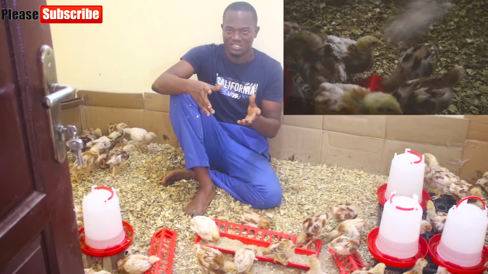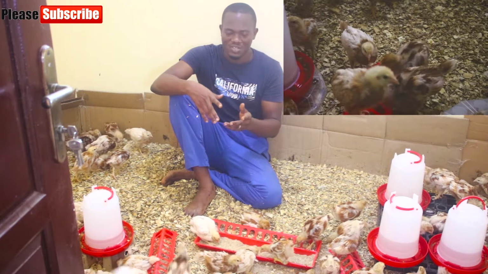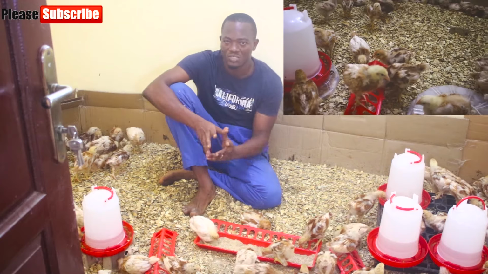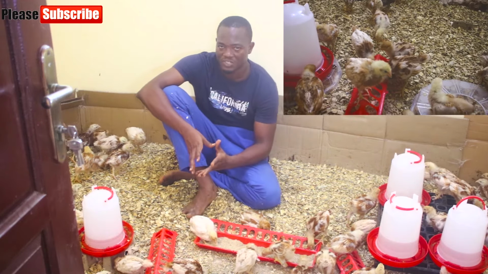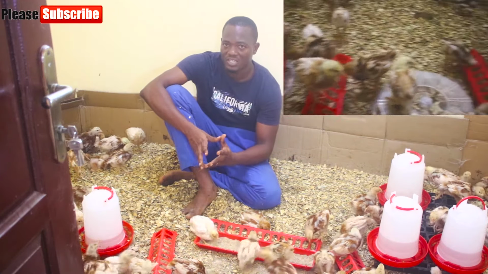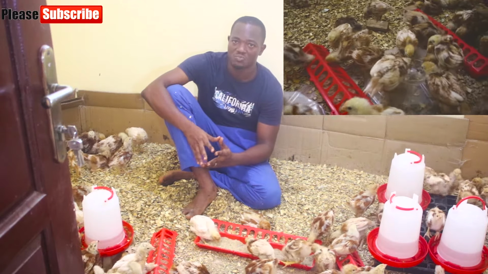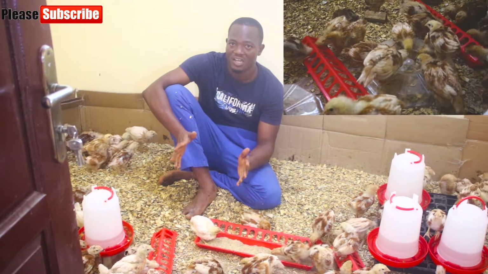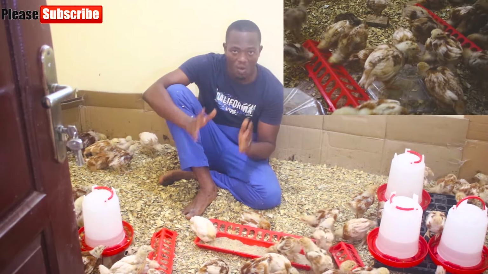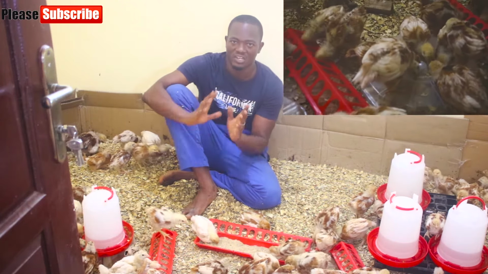The mathematicians will bear with me. So 1 bag contains 50 kilograms of feed, and 200 kilograms of feed means that you are going to buy 4 bags throughout the entire period of 6 weeks of raising 200 layers.